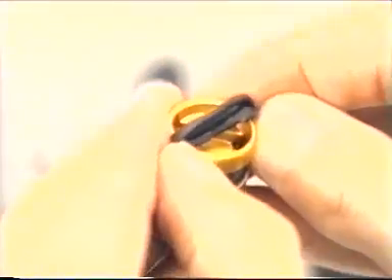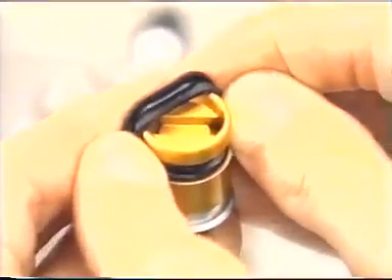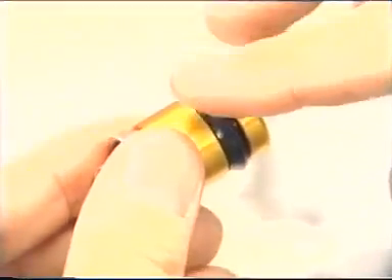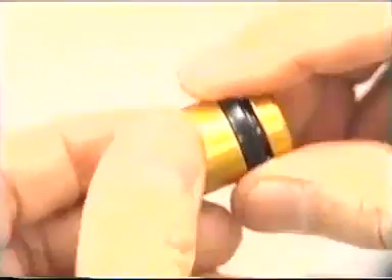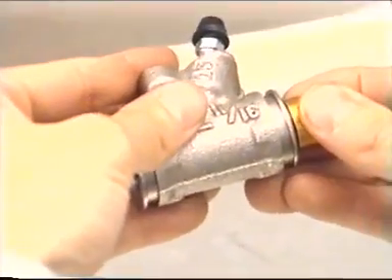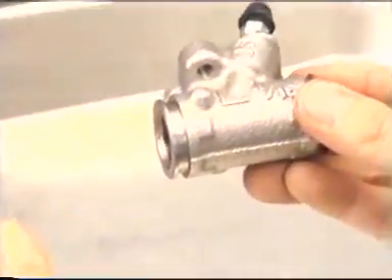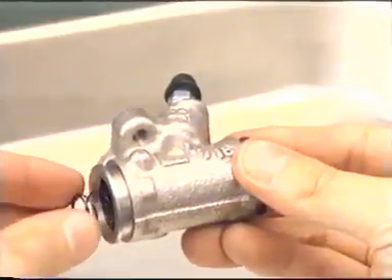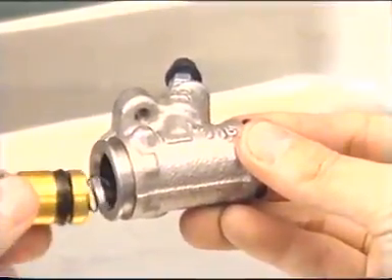Next is the assembling procedure. Check the direction and insert the two piston cups in the piston and apply grease. Insert the spring and the two pistons inside the wheel cylinder. Make sure that the piston cup is facing the appropriate side at this time.